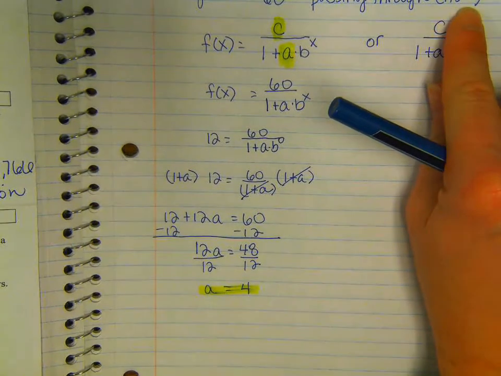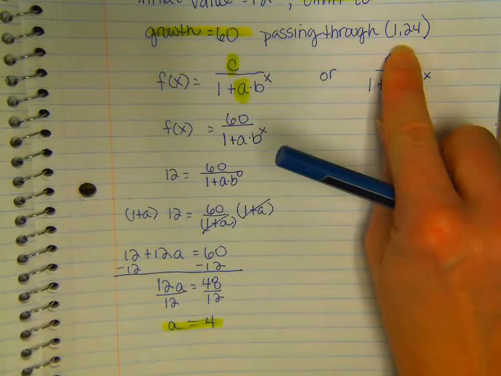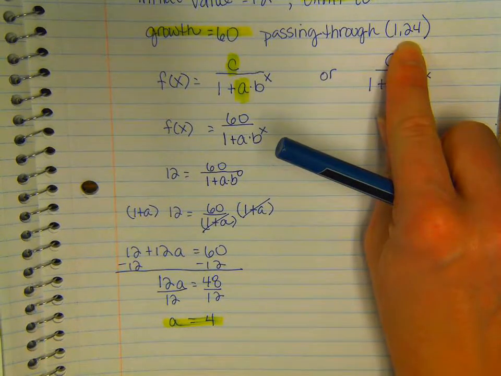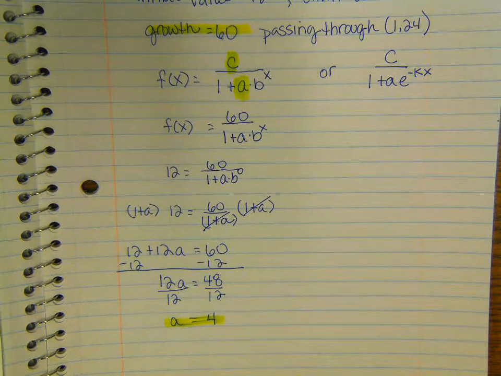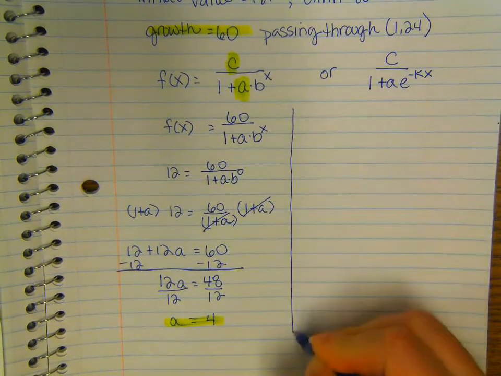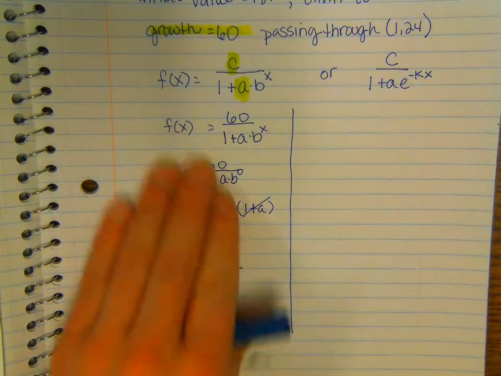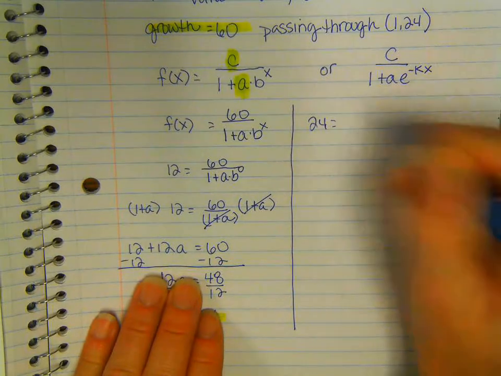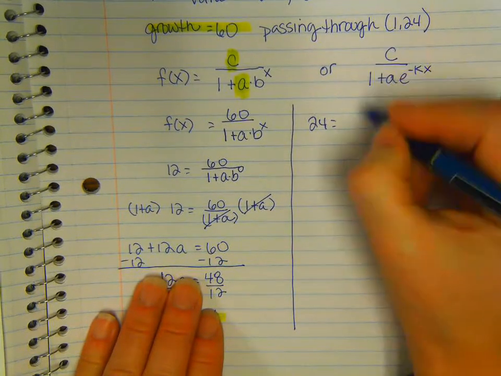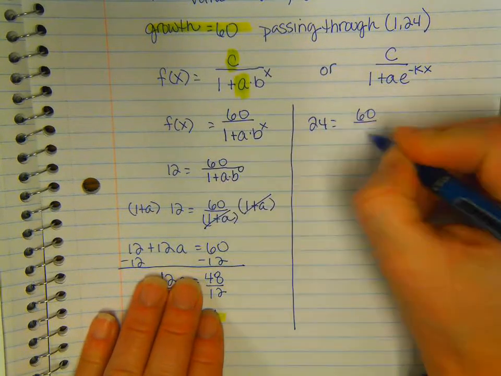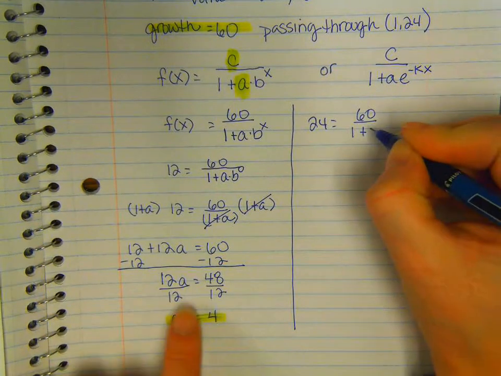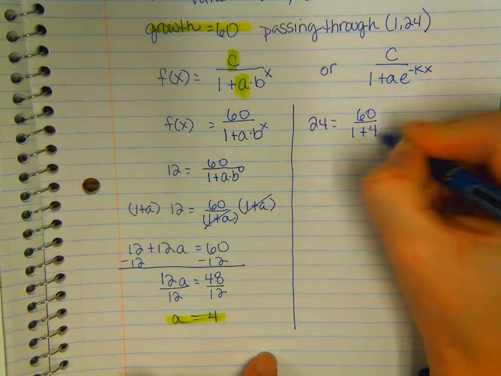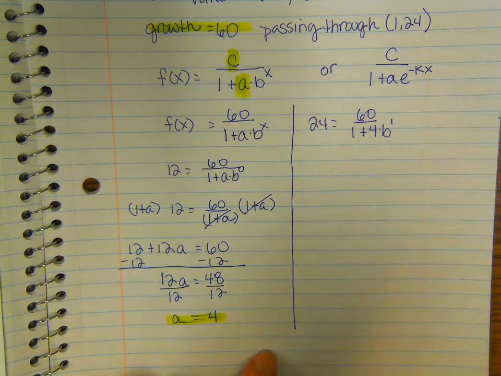Okay, so we're going to plug 1 in for x and 24 in for f of x, and we're going to go through the same thing, and we're going to find what B is. So back up here we have 24, that's what f of 1 is, equals, we know the top is 60, we know this is 1, now we know A is 4 times b to the first power.